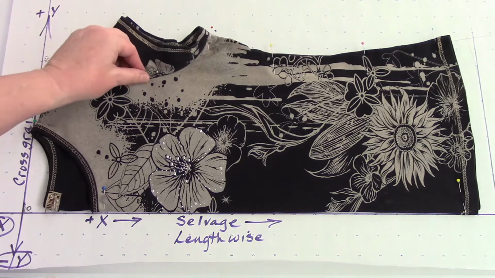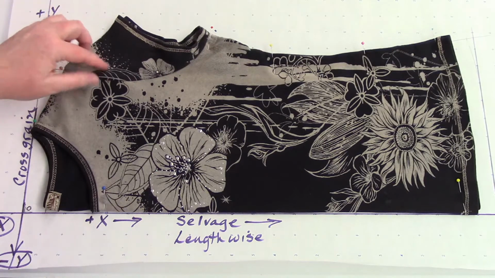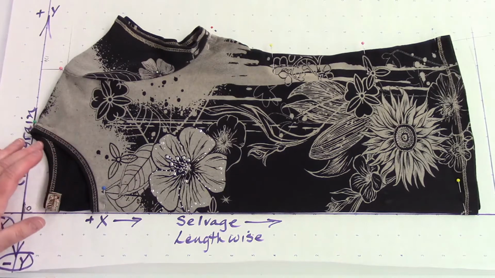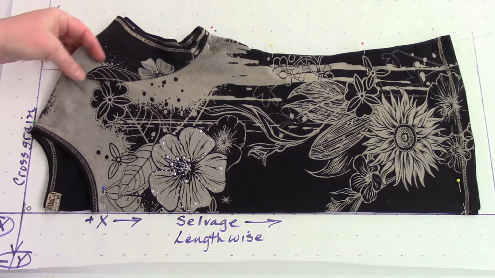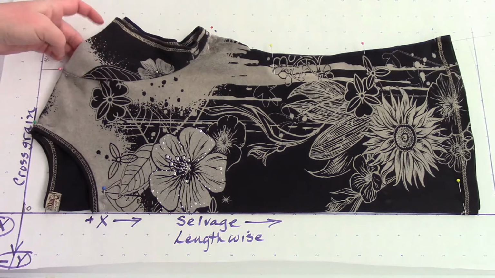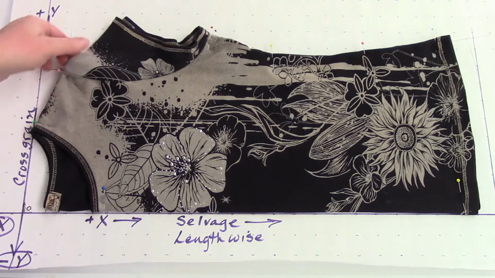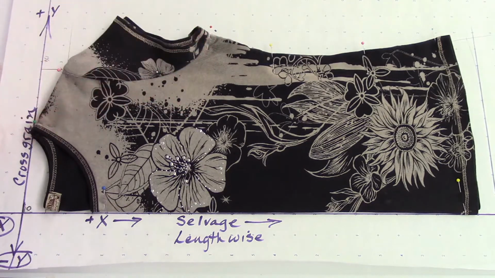And if you look carefully at the sleeve, you can tell that the sleeve is actually slightly larger than the body. And that's normal for a woven shirt as well. Sometimes in a t-shirt, they might be identical. It's less important. But this one obviously has a little bit of ease in it. And so it hangs a little nicer.